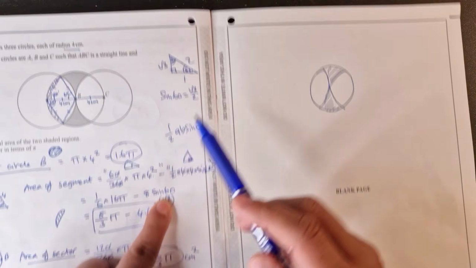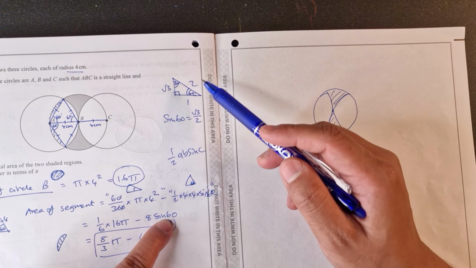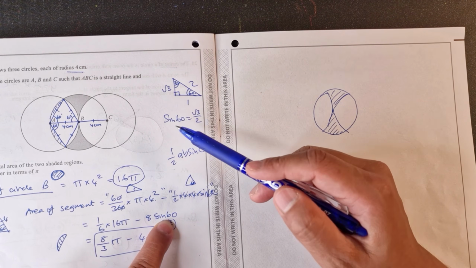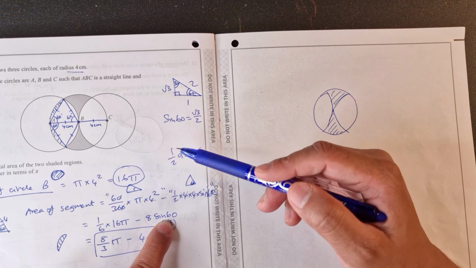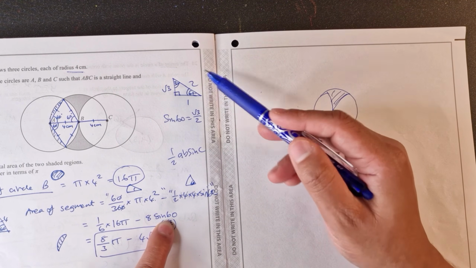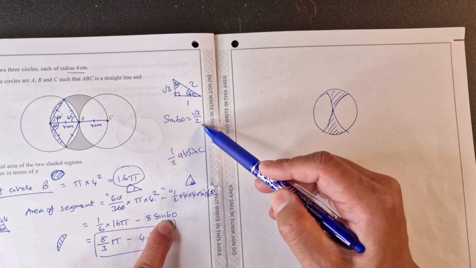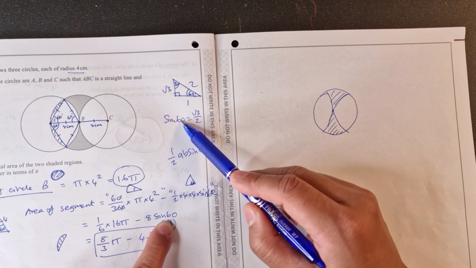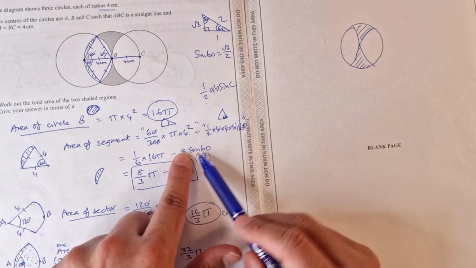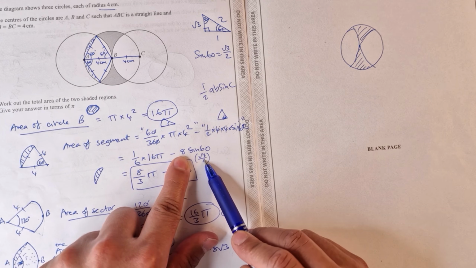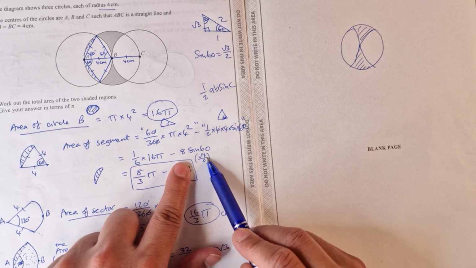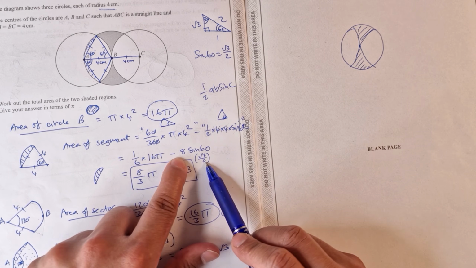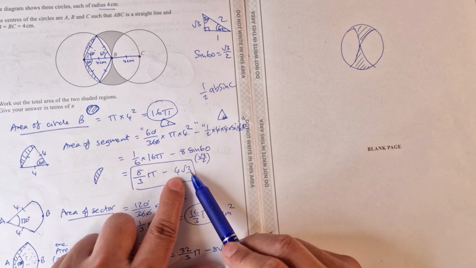Now, what is sine 60? You should know these triangles. If you don't, then do go back and look for those triangles. When you have sine 60, sine 30, or cos 60, cos 30, anything like that, or cos 45 as well, then you can use these triangles. So sine 60 is root 3 over 2. Remember, no calculator, so you have to be able to work this out. It's something that you need to know. So I'm going to do 8 times root 3 over 2. That gives me 8 root 3 over 2, and the 8 and the 2 can be divided by 2. So I get 4 root 3 instead.